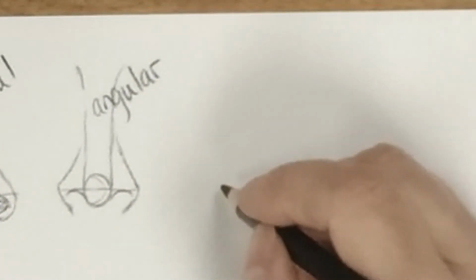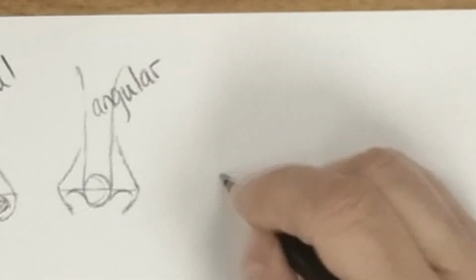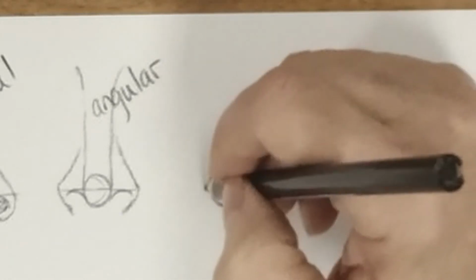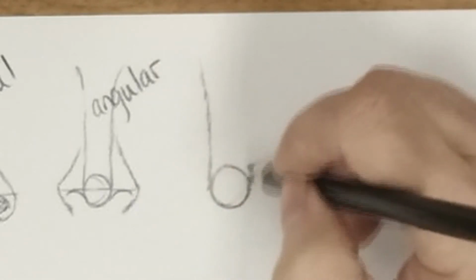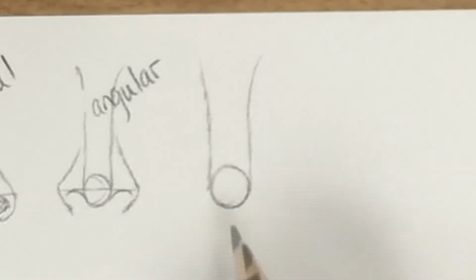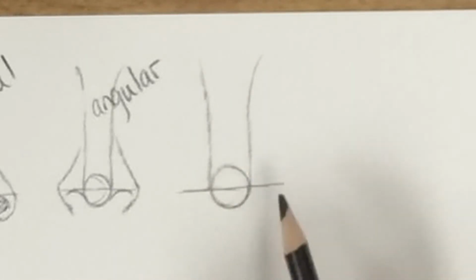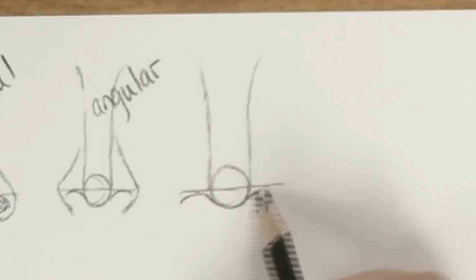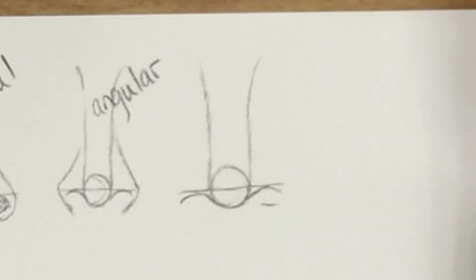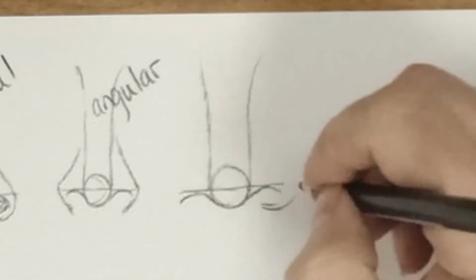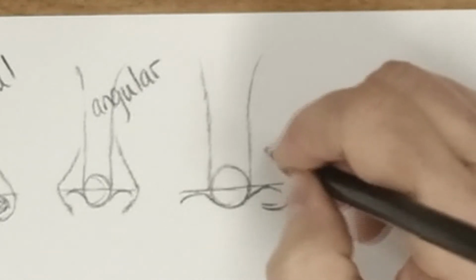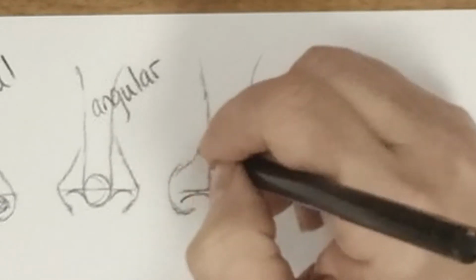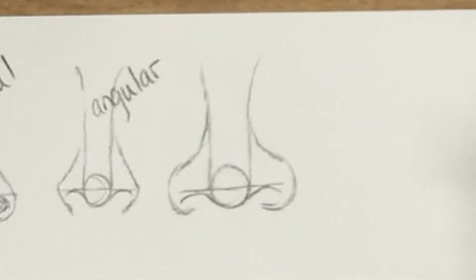What if you wanted to do a large bulbous nose? Because there are people that have larger noses. You just start with a larger circle at the base, which would give you a wider bridge. Draw your line across the center. And then do your nostril arches. A bulbous nose is probably going to be a little fuller on the sides, so round that off before you come up. And that's going to give you a larger nose.